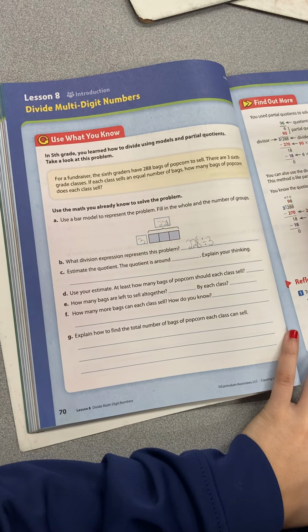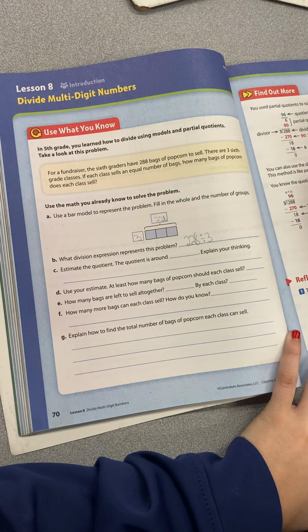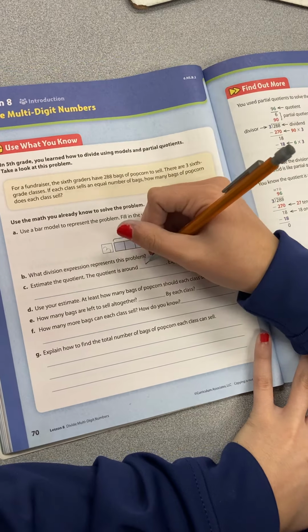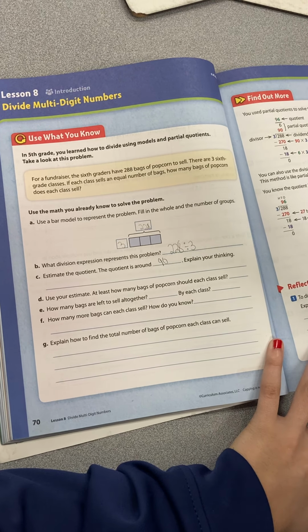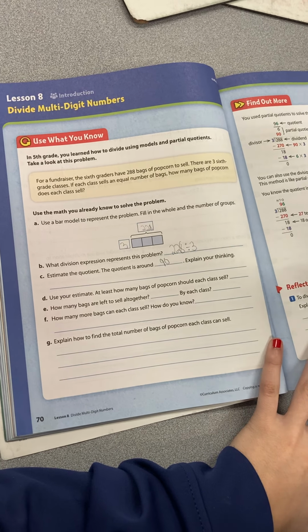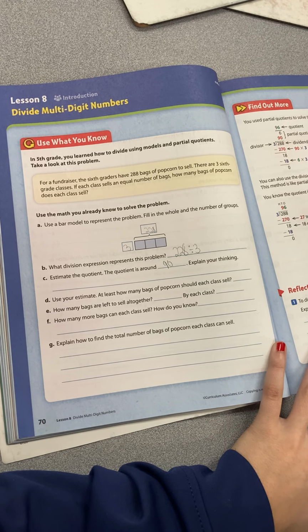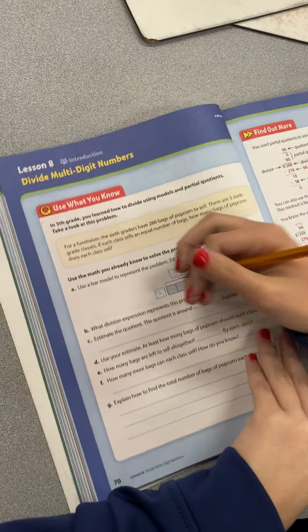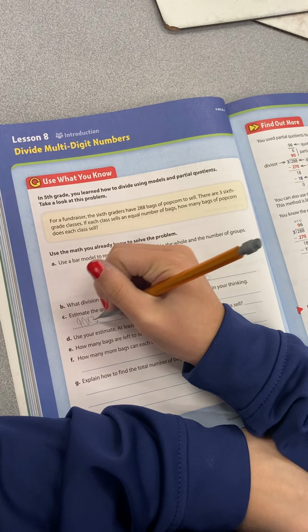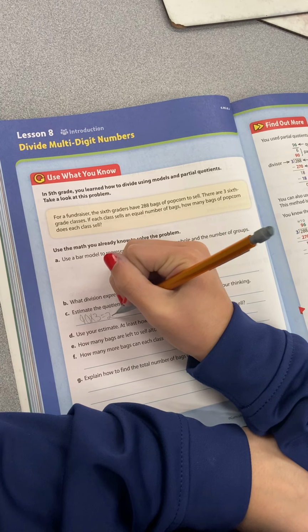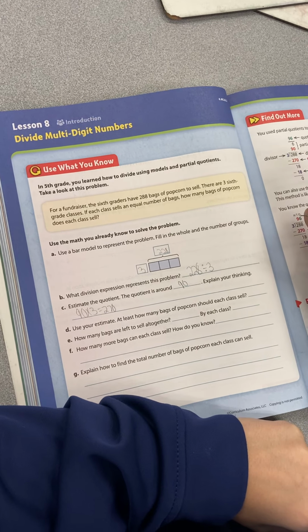the estimated quotient is around 90, because 90 times 3 is 270. So write that right underneath it. You're always trying to estimate the quotient. 90 times 3 is 270, which is really close to 288.